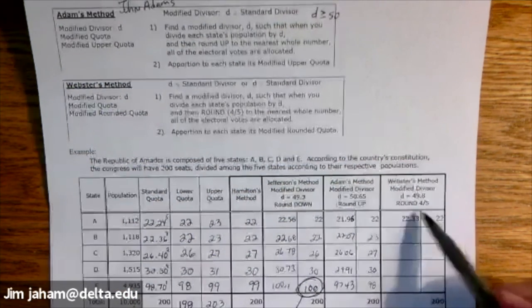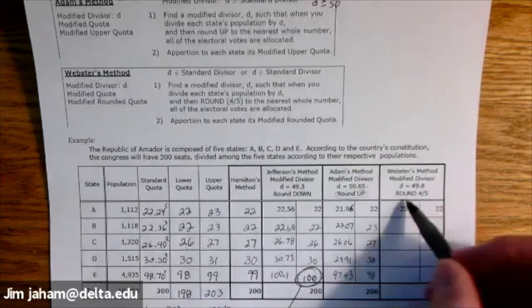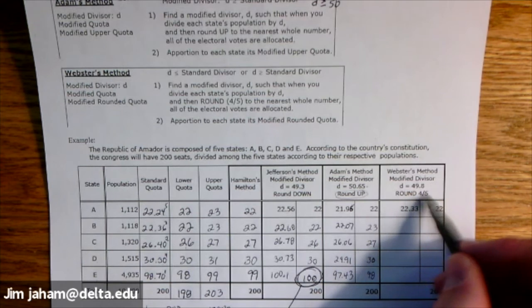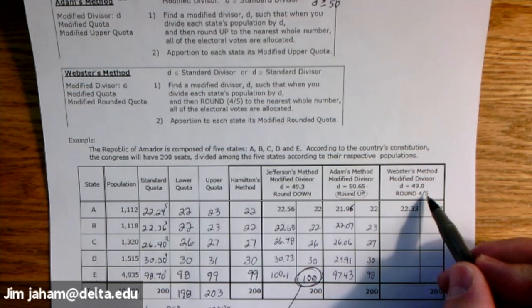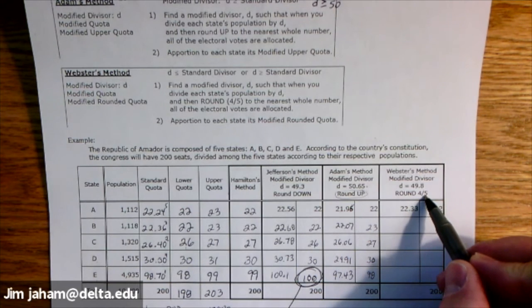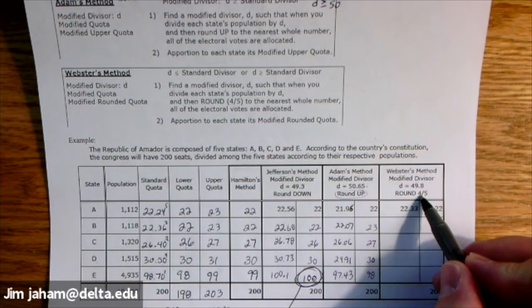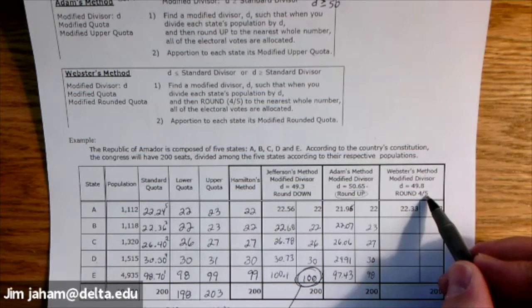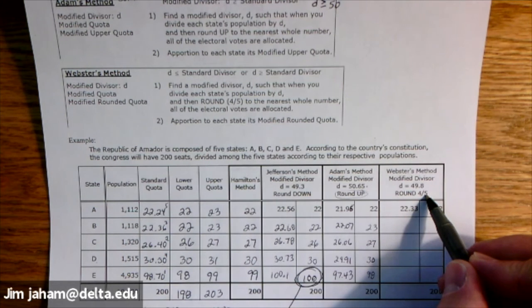Then the rounding is different. I don't know that I like the way that they describe it here, but round 4/5 means round mathematically. That is, if the 10th digit is a 4 or less, you round down. And if the 10th digit is a 5 or higher, then you round up. So round mathematically is what this means.